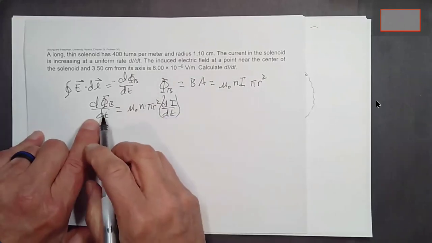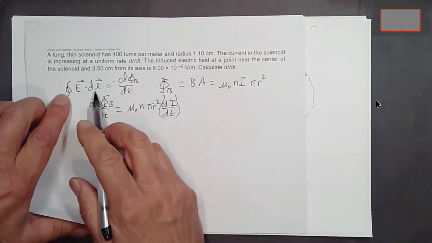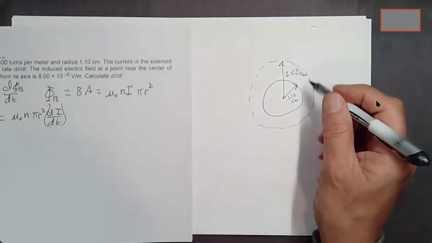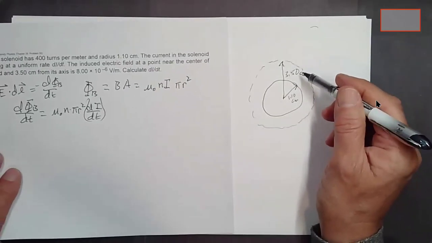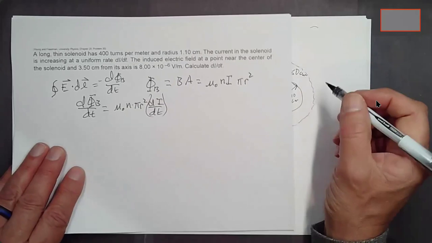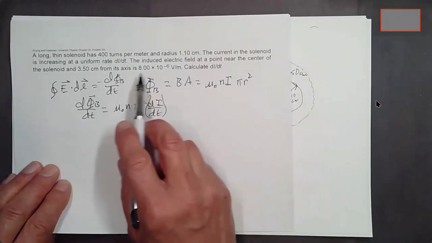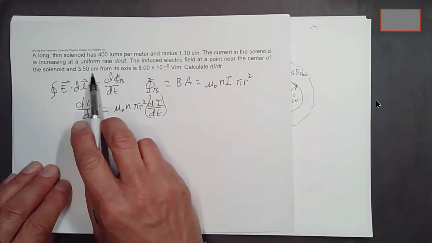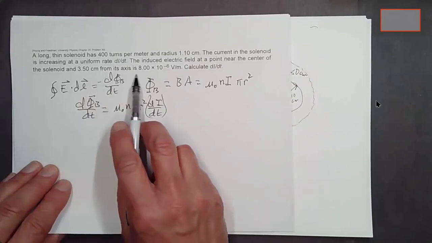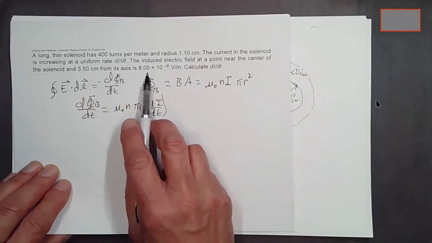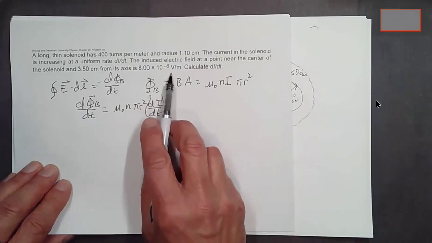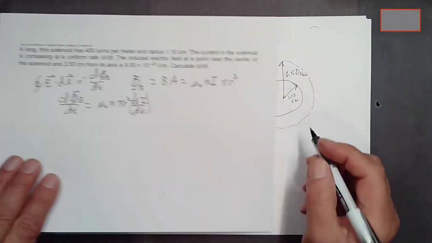Now, this will equal an integral of E dot dl around any circle we happen to choose here. If we make a circle of radius 3.50 centimeters, we find the strength of the electric field is 8 times 10 to the minus 6 volts per meter.